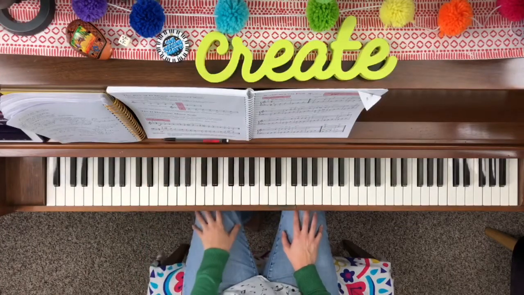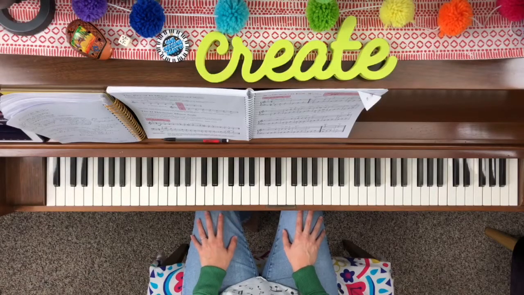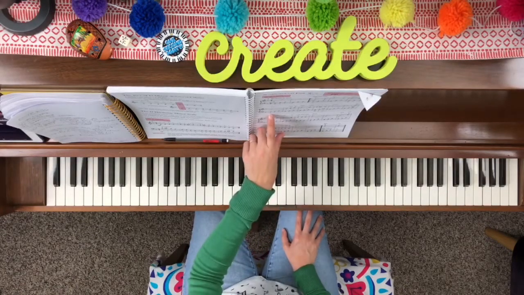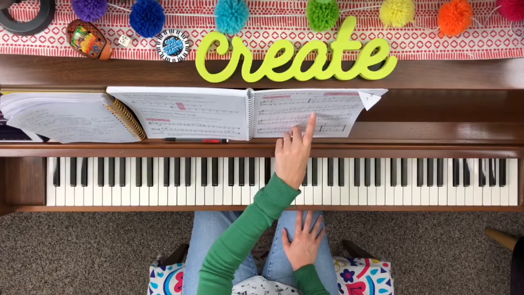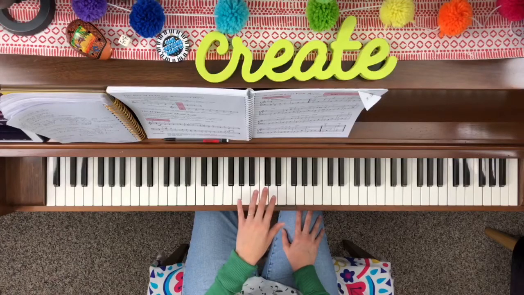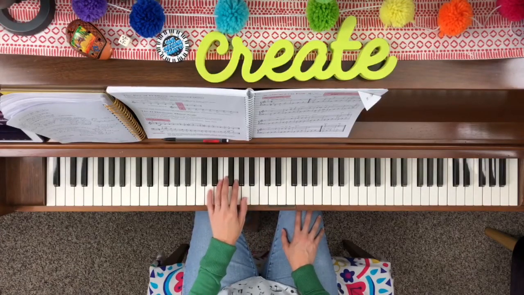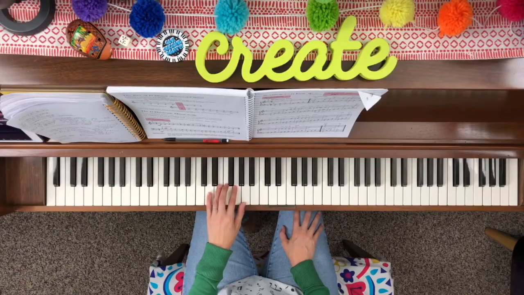And this time I actually will be doing my pedal. I have some overlapping pedal going on. So be very mindful of those little carets inside of the pedal markings. That's when you're going to lift your foot to clear out the chord before it and put it right back down for the new notes. All right, here we go. 1, 2, 3, ready, and play.